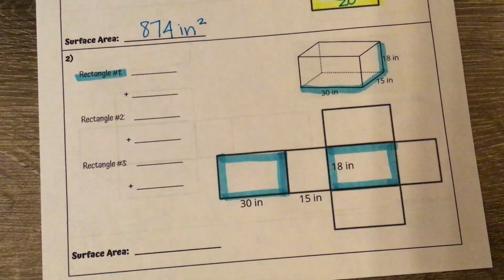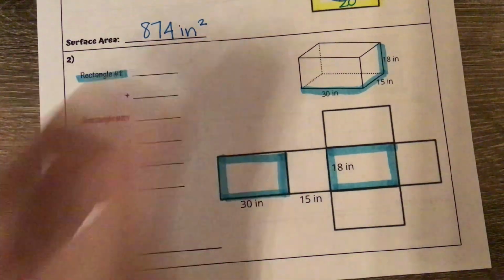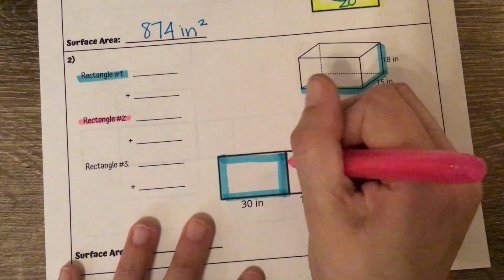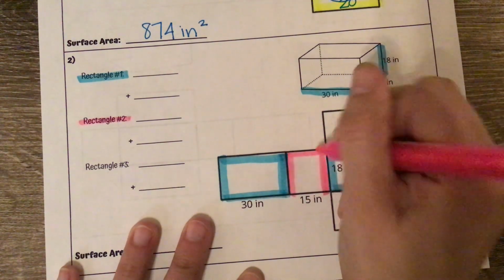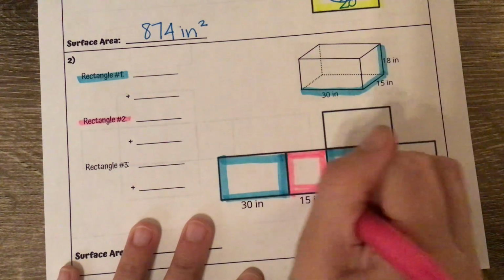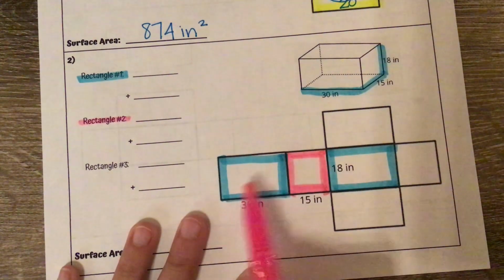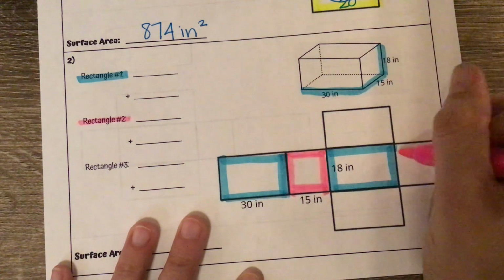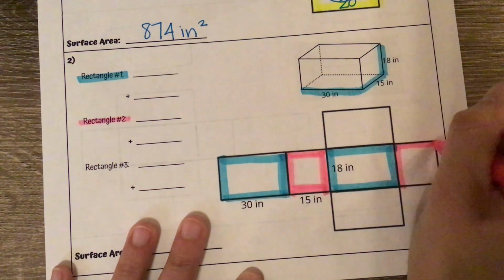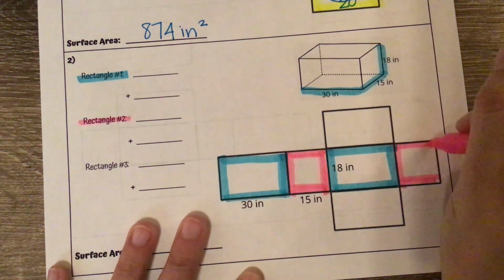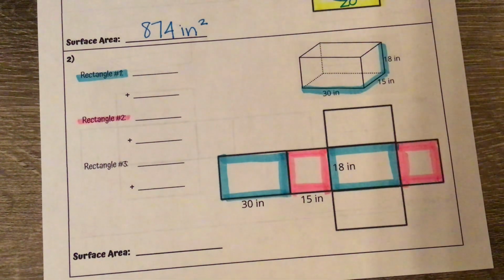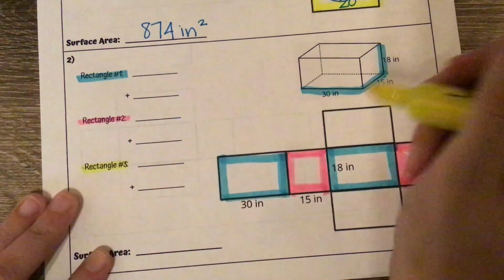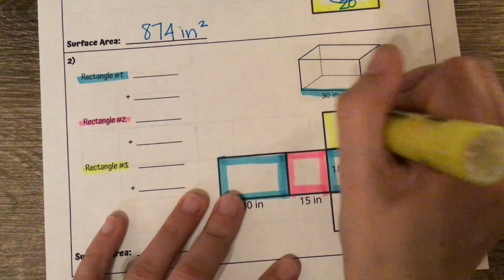I'm going to use pink again for my second rectangle. I'm going to do it for that second one here on the left. And remember, it should alternate: blue, pink, blue, pink. And then the last one, again, I'm going to use yellow. I'm going to use that for my top and bottom base.